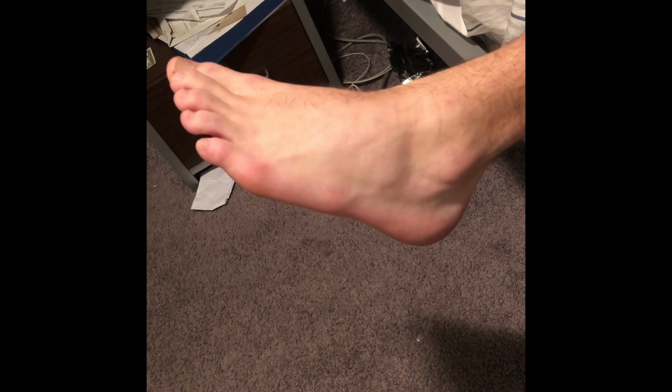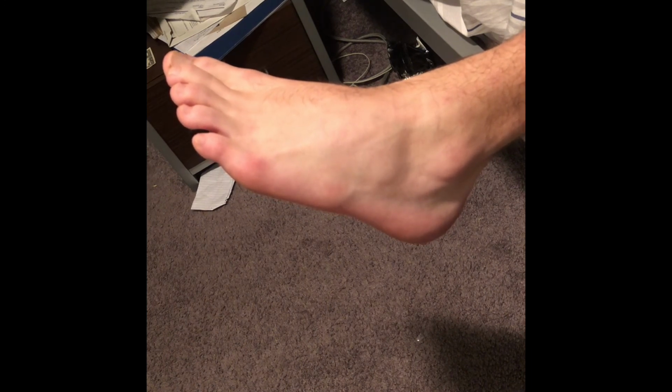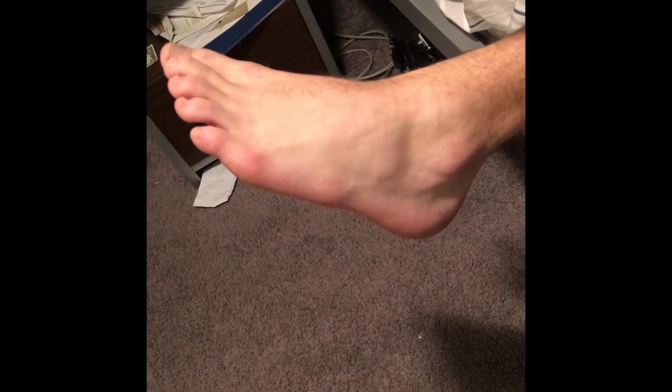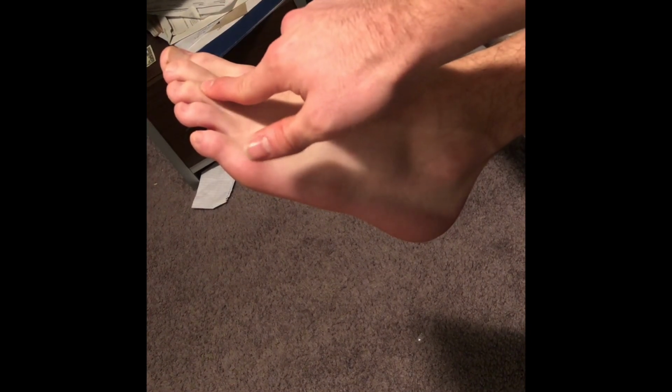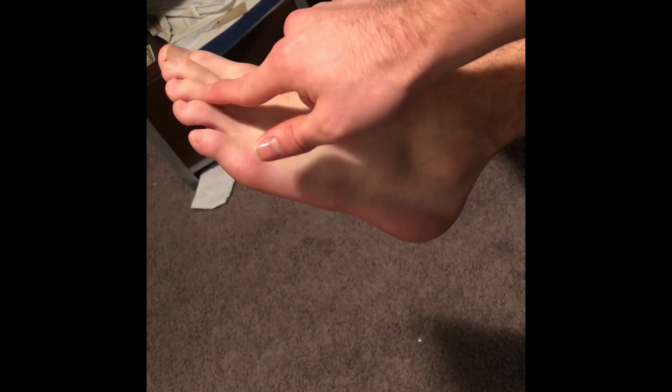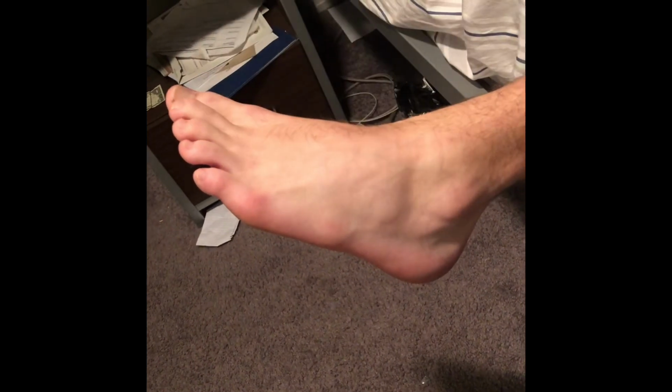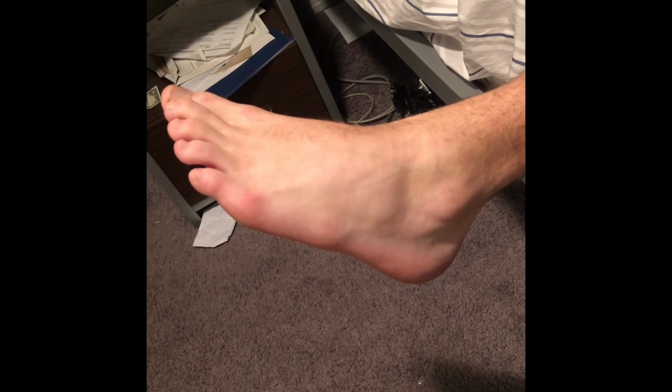And then we have the proximal interphalangeal joints and distal interphalangeal joints. Those have the same exact functions and the same type. They're both hinge joints, and they both help with flexion and extension. The proximal joint is right here, and the distal joint is up there, responsible for flexion and extension of the toes. And that's my video on palpations of the leg, ankle, and foot.